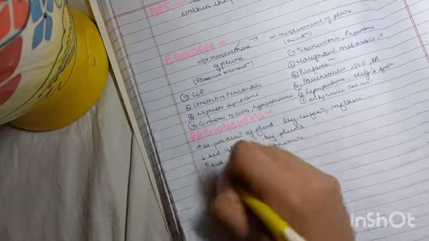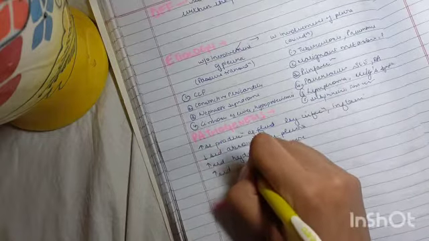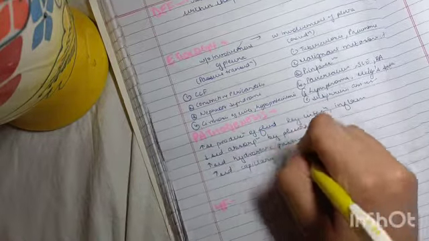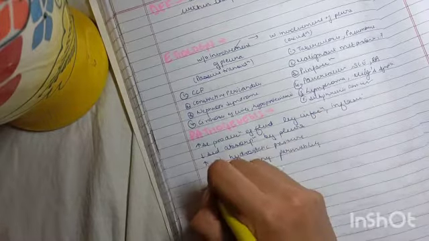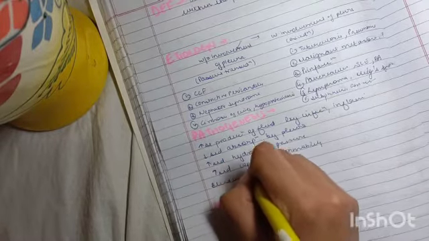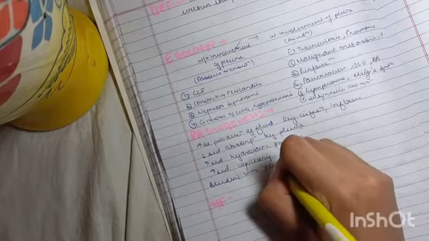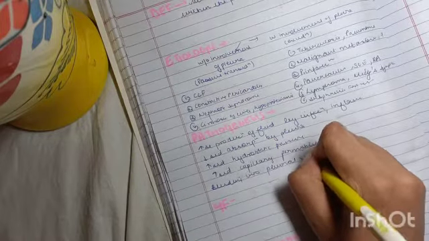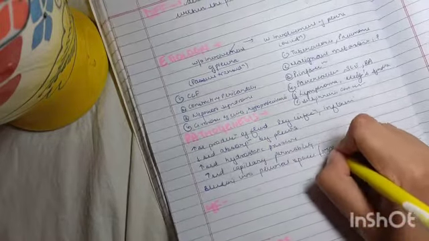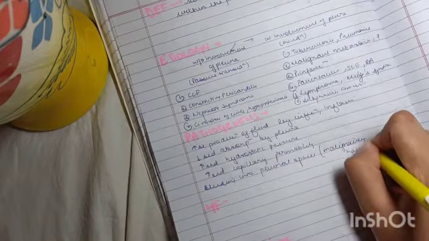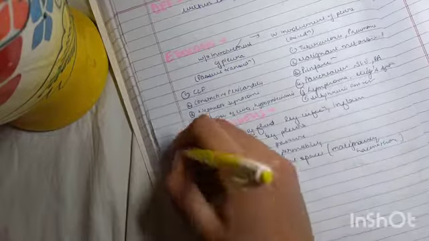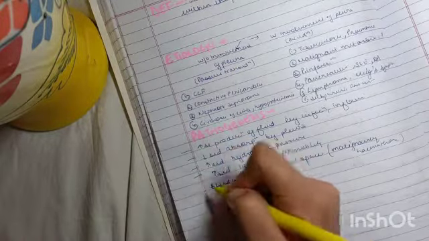Then there is increased capillary permeability. Also bleeding into pleural space. This is basically in cases where there is malignancy or hemothorax. Okay, now these are the basic steps that are involved in pathogenesis.